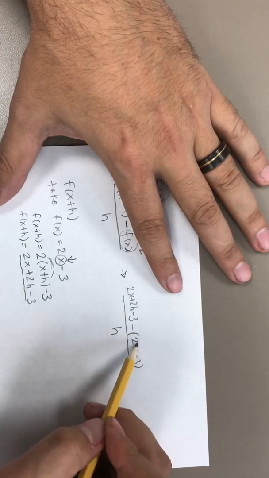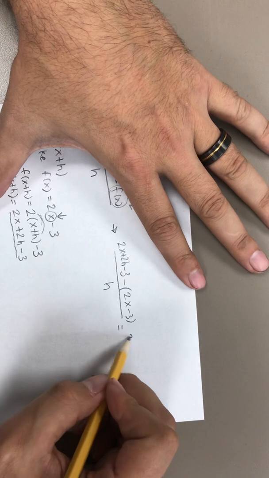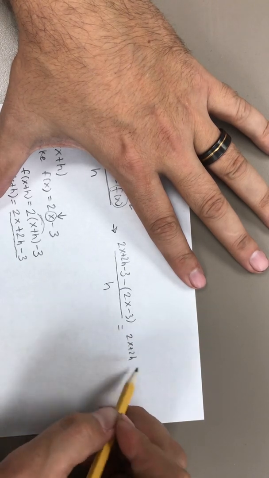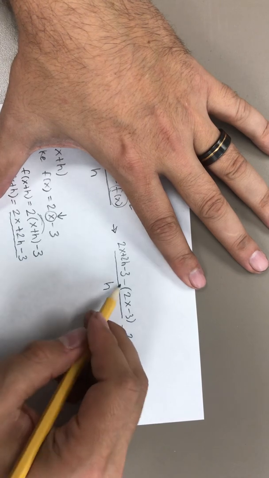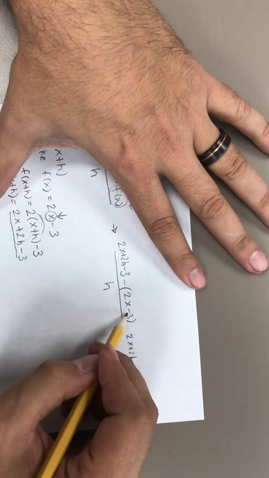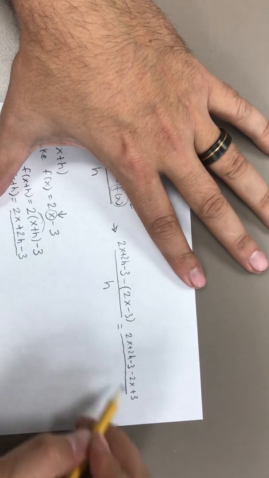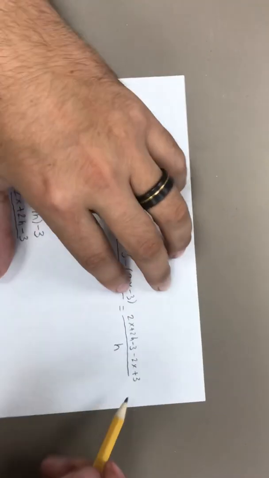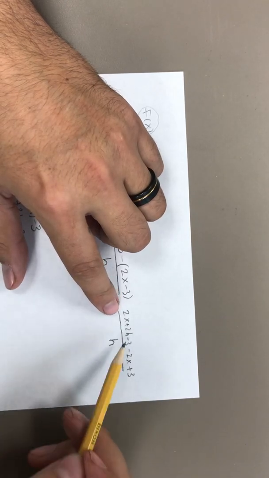So we're going to distribute the negative to the 2x and the negative 3, and we get the following. So 2x plus 2h minus 3, and then negative 2x, and then negative times the negative is a positive, so that negative 3 turns into a positive 3. All right. One thing I said in class is that a lot of stuff's going to cancel out when you do the difference quotient.